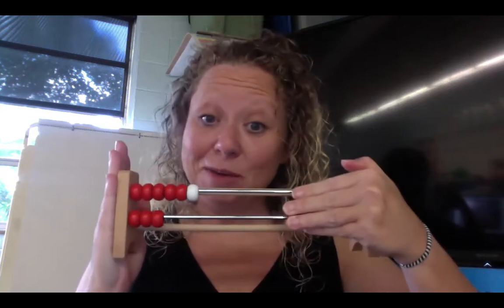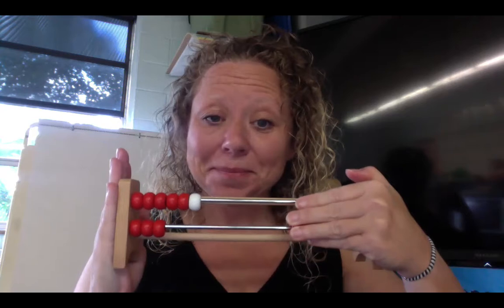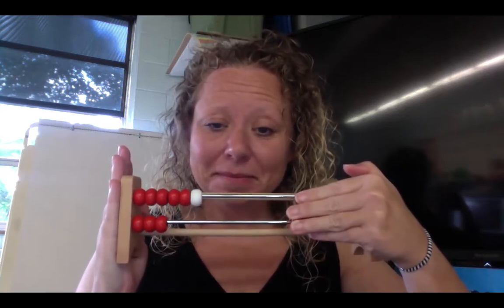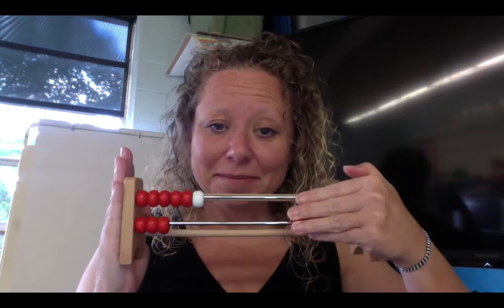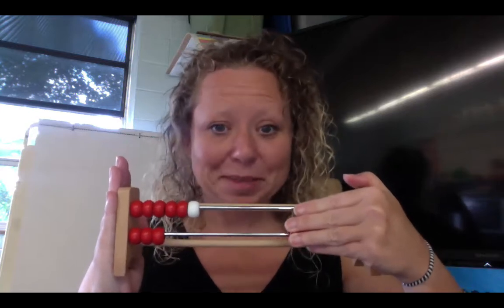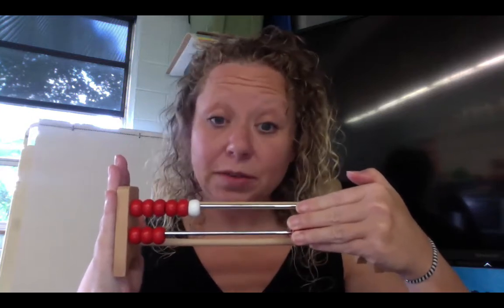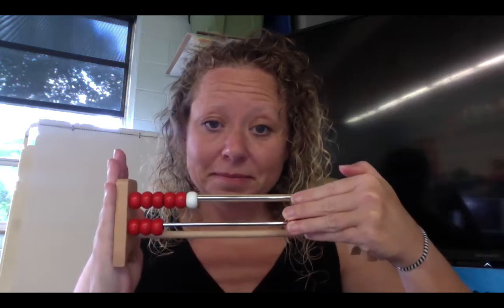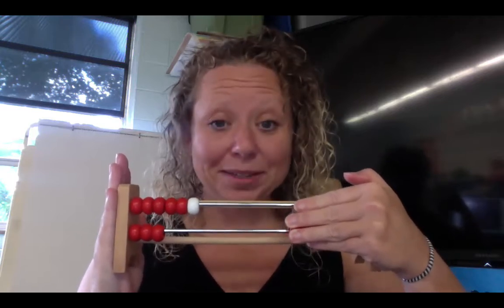How many beads do you have on the top? Good. There are 6 beads on the top. How many beads do you see on the bottom? There are 3 beads on the bottom.